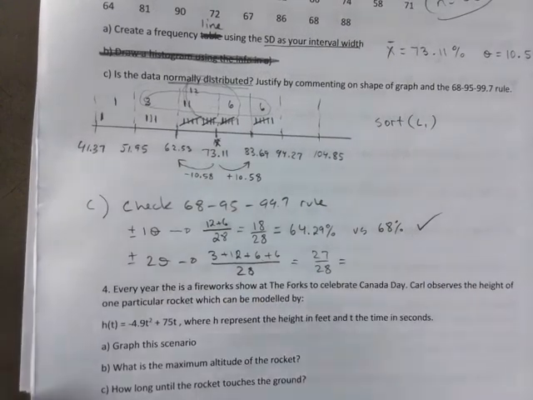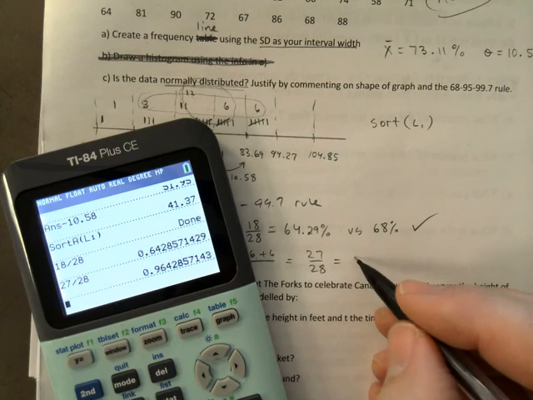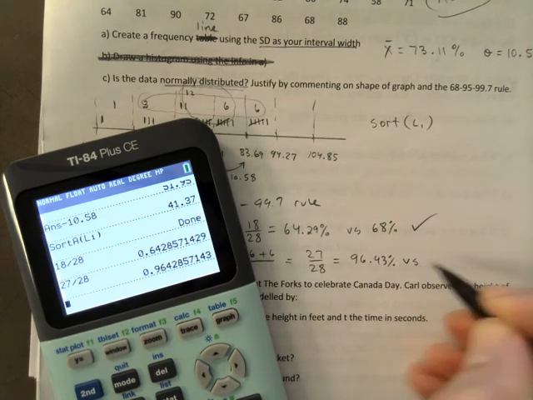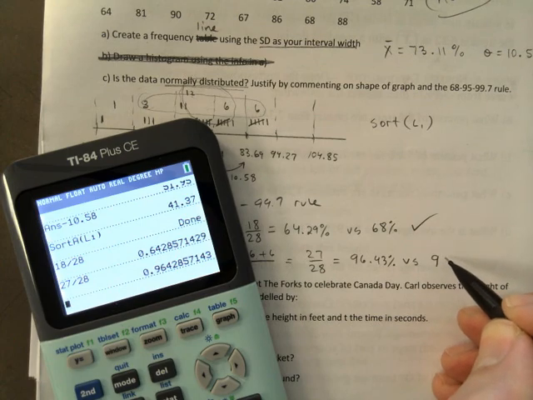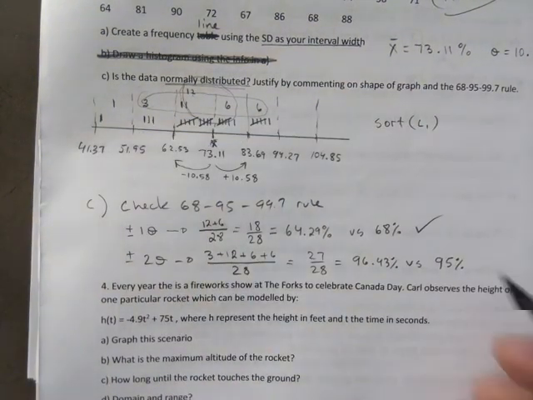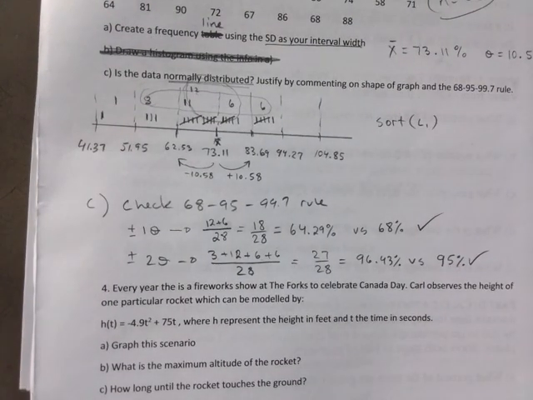What would that give me? 96.43% versus what is it supposed to be? We want it 95, right? According to the rule, check, it passes it. It passes it, it's close enough.